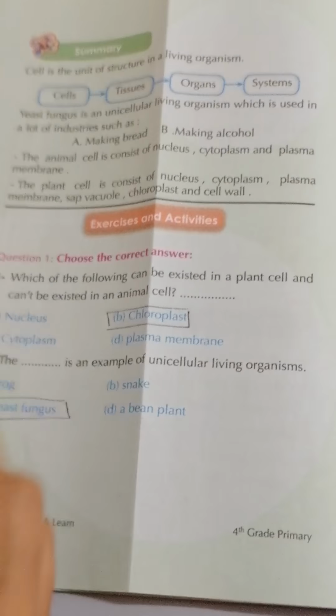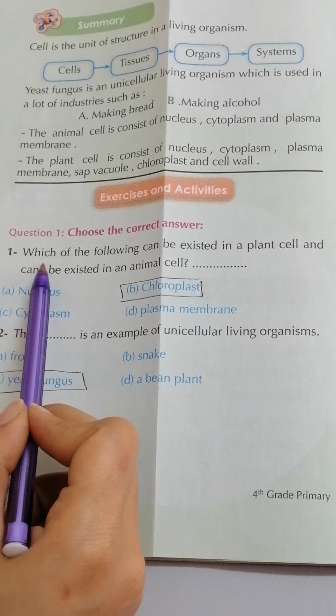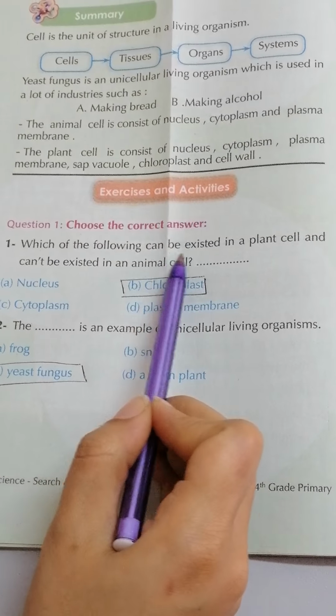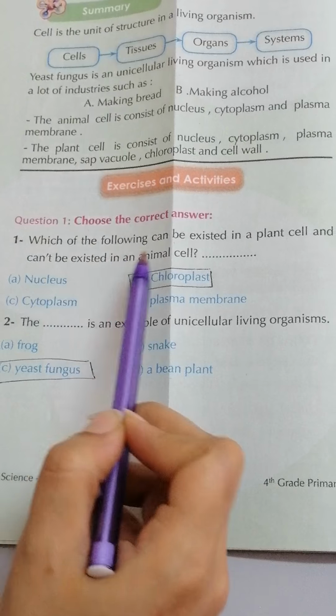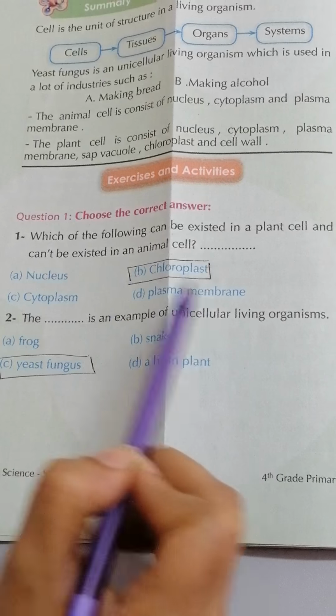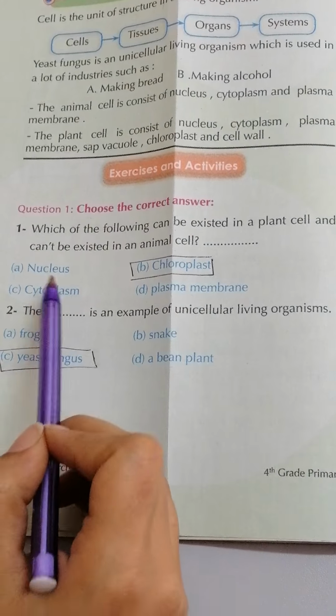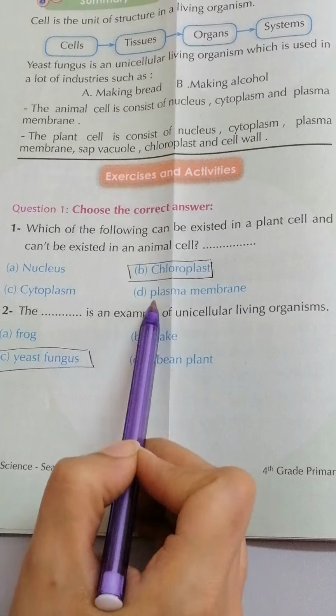Now open your book, page 32. Question 1, choose the correct answer. Number 1, which of the following can exist in a plant cell and cannot exist in the animal cell? Which component of these can I find only in the plant cell? Nucleus, chloroplasts, cytoplasm, plasma membrane.